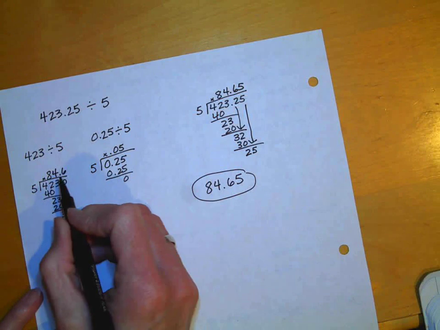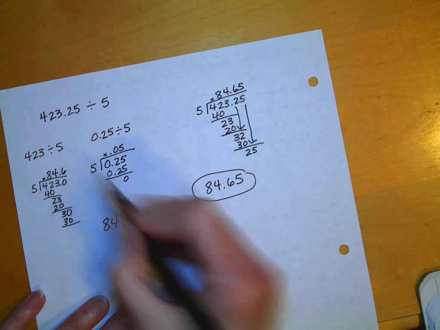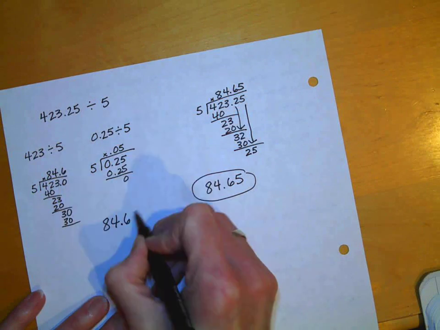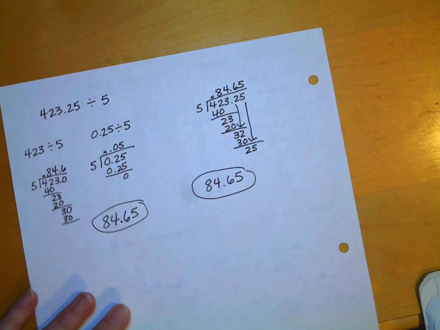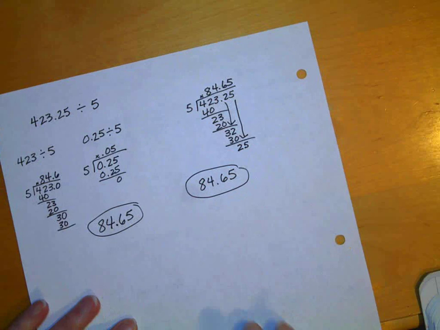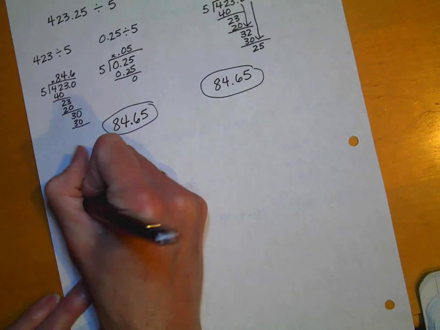And then if you go back over here, all you have to do is line up your decimal points. So we have 84 as the whole, right? Then we have a decimal point, then we have 6/10, and then we have 5 hundredths. So they actually match up doing it either way. Okay, so that's how you divide a decimal by a whole number.